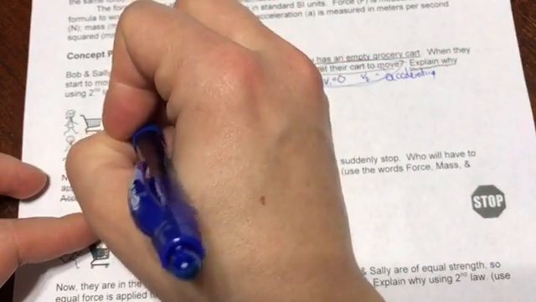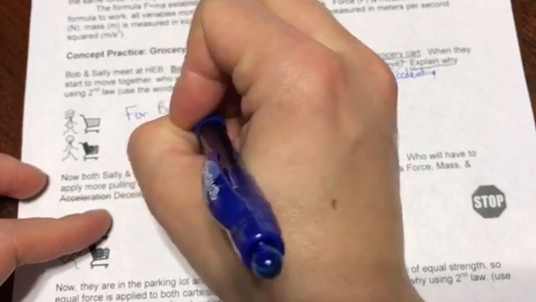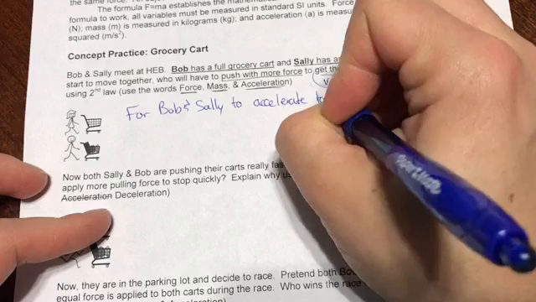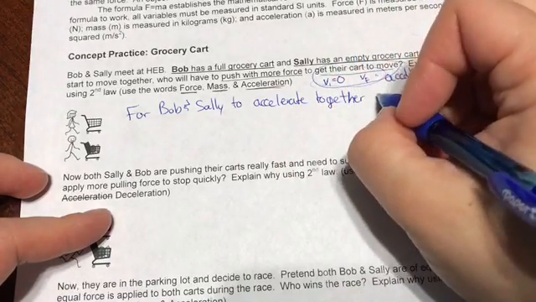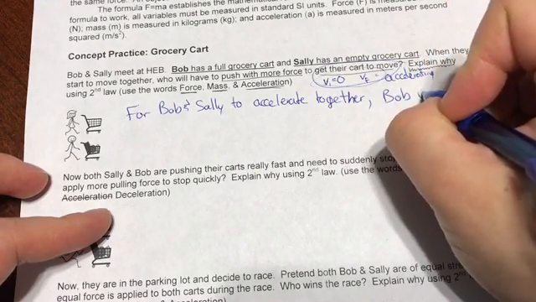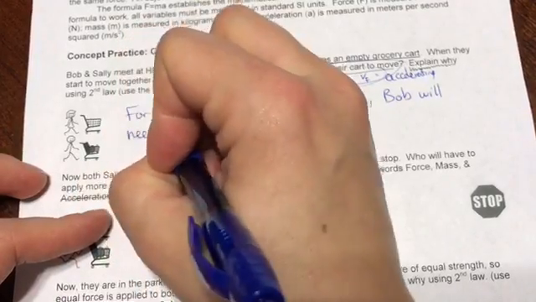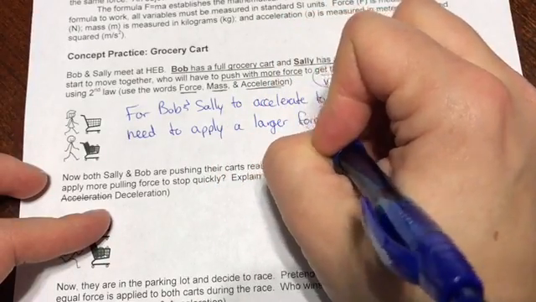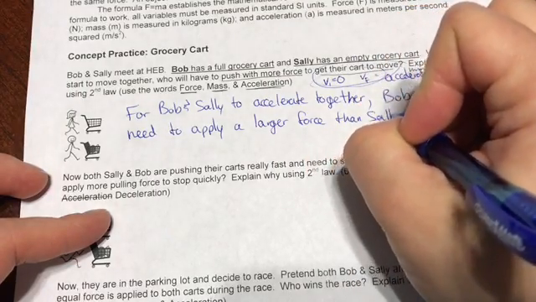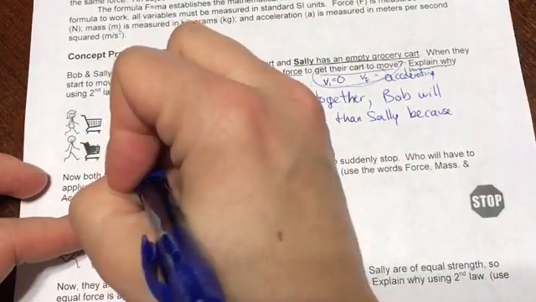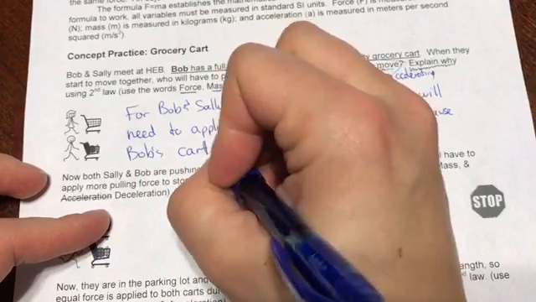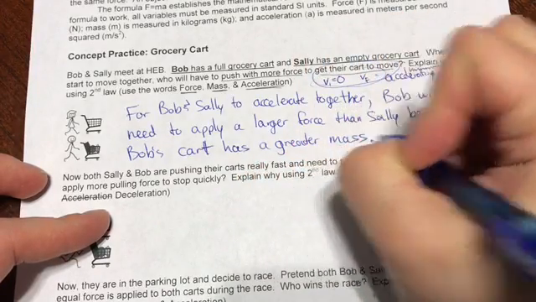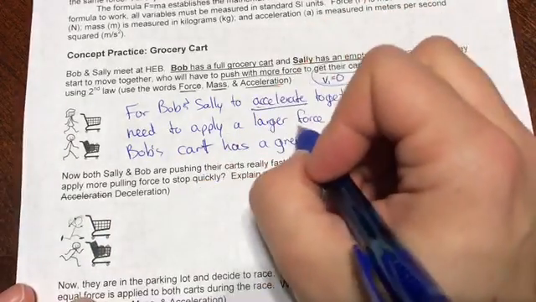So, for Bob and Sally to accelerate together, meaning they have the same acceleration, Bob will need to apply a larger force or a greater force than Sally because Bob's cart has a greater mass. Okay? So we explain it using Newton's second law. Accelerate, force, mass.